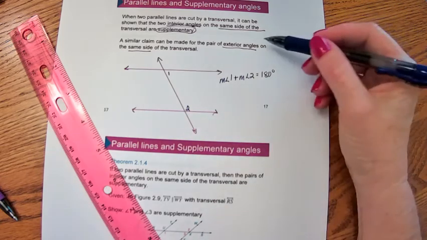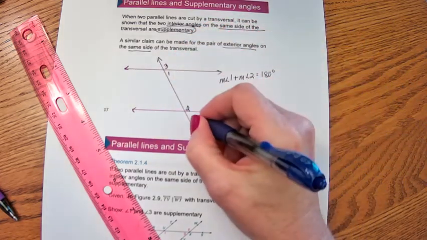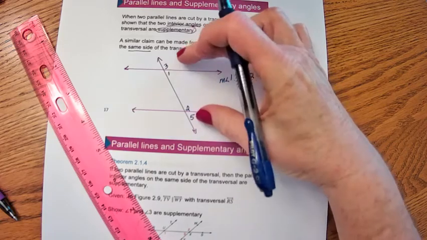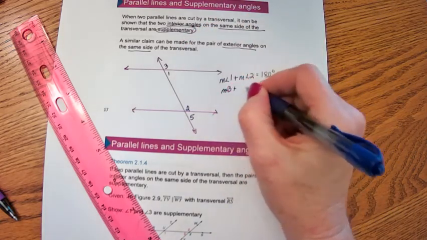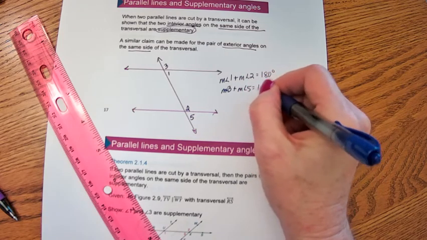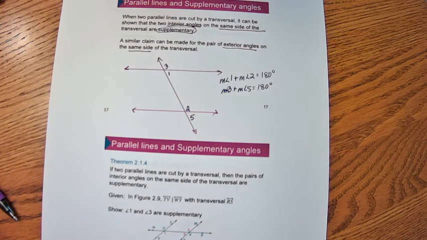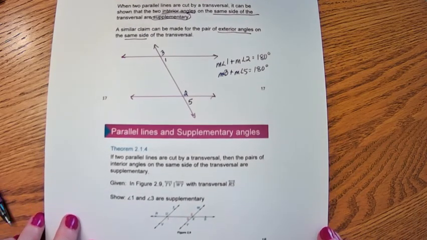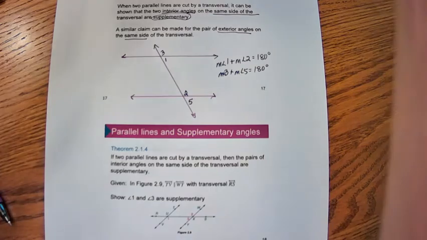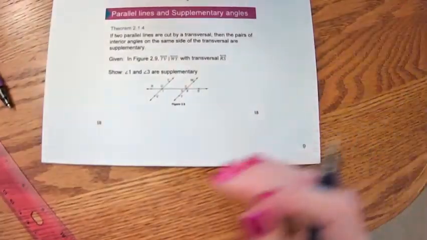And same side exterior, so let's call this 3 and let's call this 5. Same side exterior will also be supplementary: the measure of angle 3 plus the measure of angle 5 will add up to 180. So parallel lines cut by a transversal, you have a big angle and a small angle. The big angles are all congruent with each other. The small angles are all congruent with each other. And the larger angle and the smaller angle together will be supplementary.